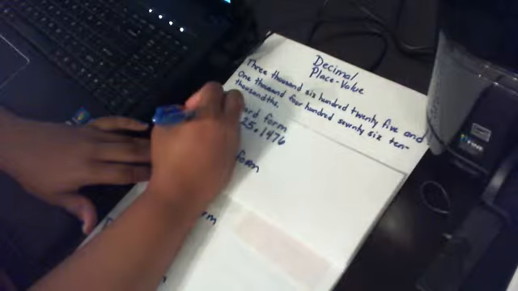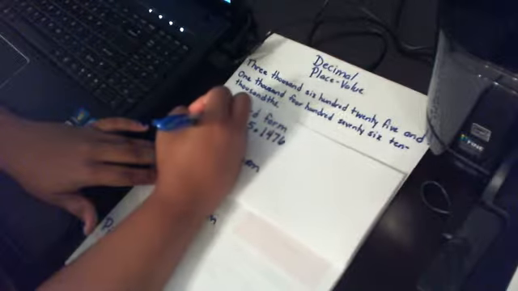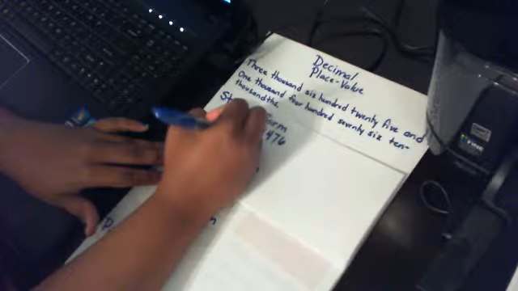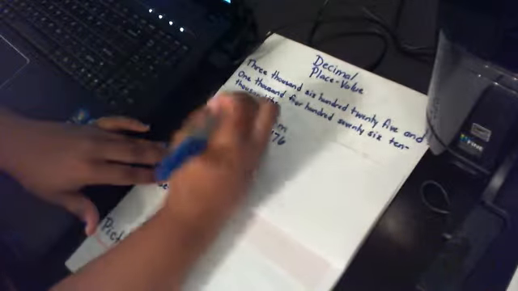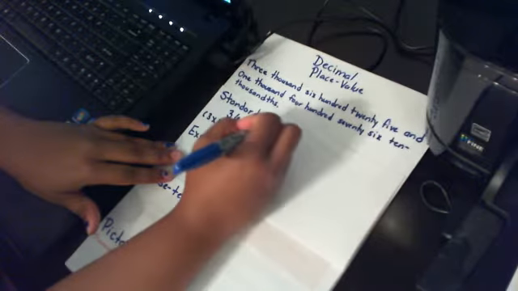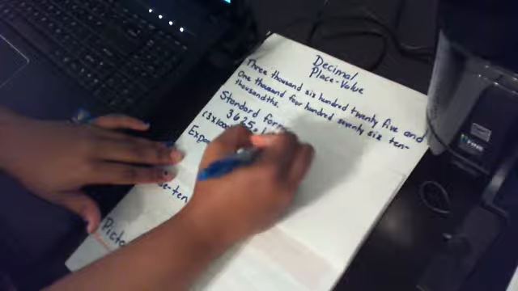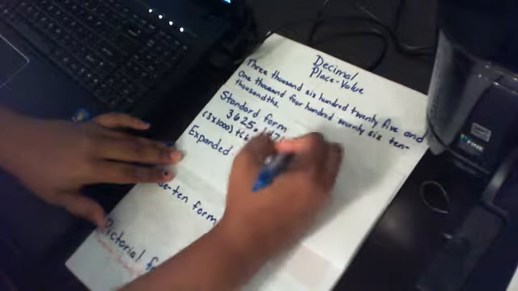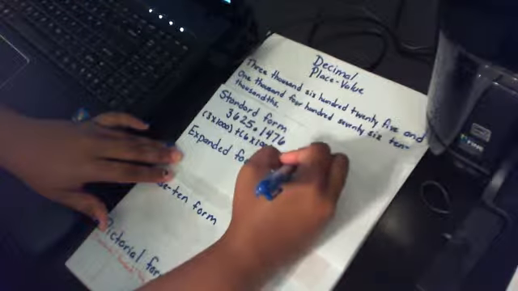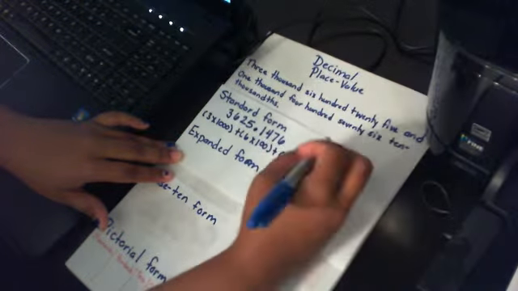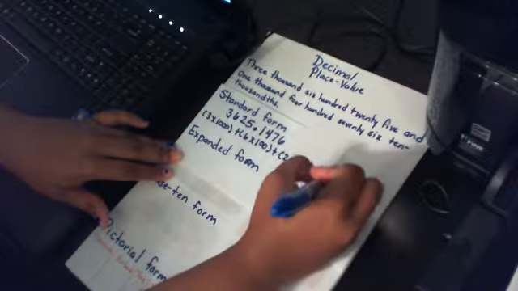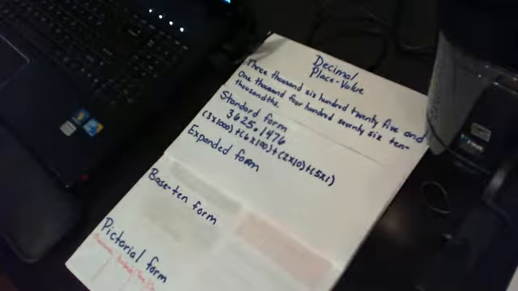So we're going to put parentheses 3 times 10 with 3 zeros, close parentheses, plus 6 times 1 with 2 zeros, plus 2 times 1 with 1 zero, plus 5 times 1 with no zeros.